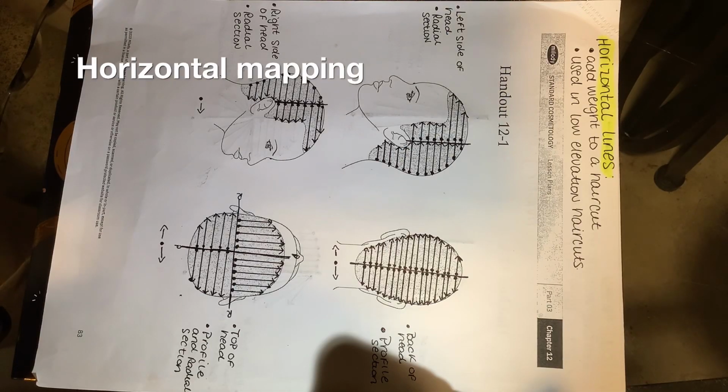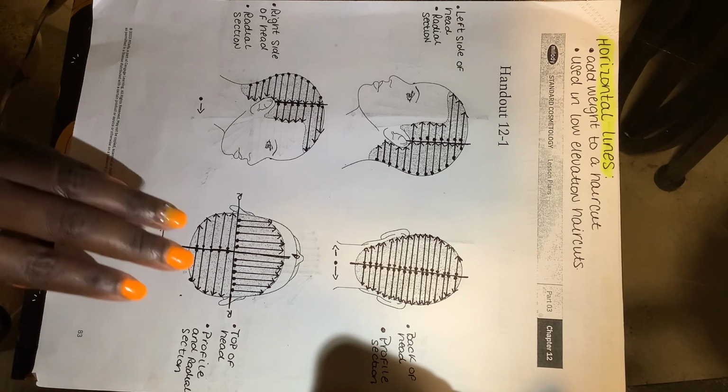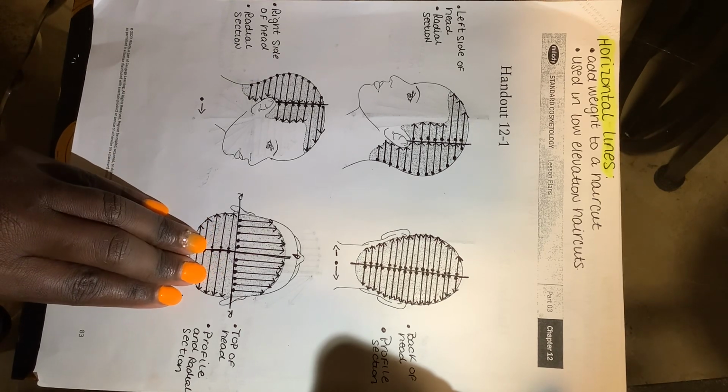In mapping our horizontal lines, we are going to practice the proper positioning of how we should create each line. So this is our horizontal line, and us as professionals, we are standing in front of the section that we're about to cut.